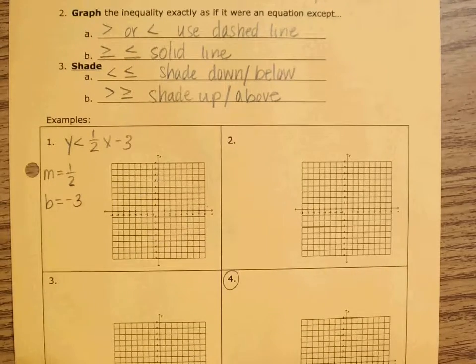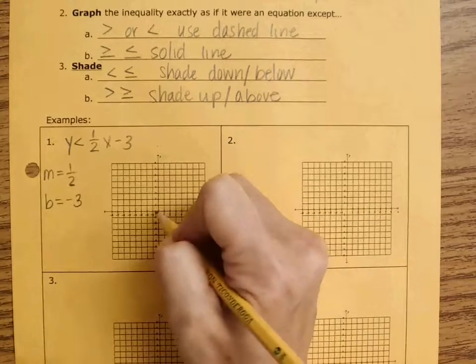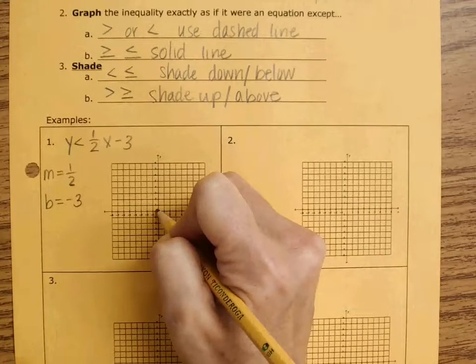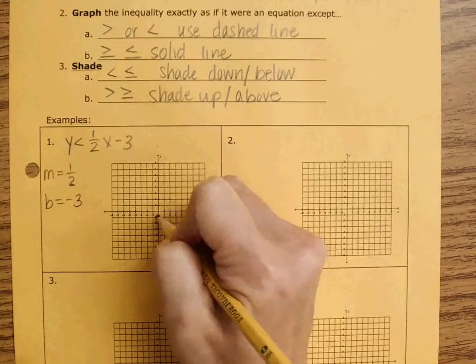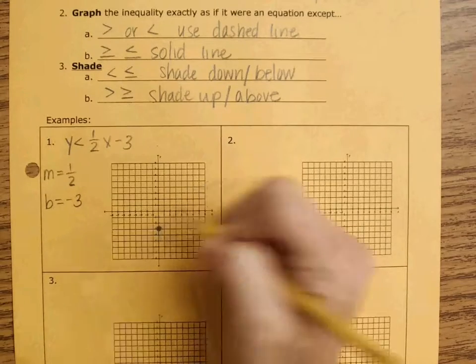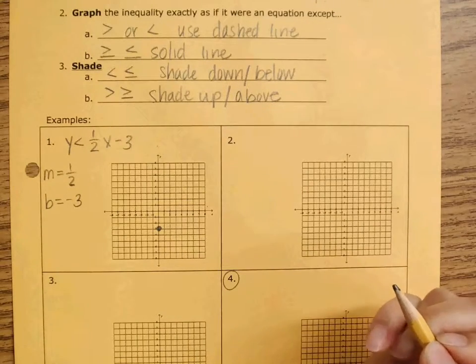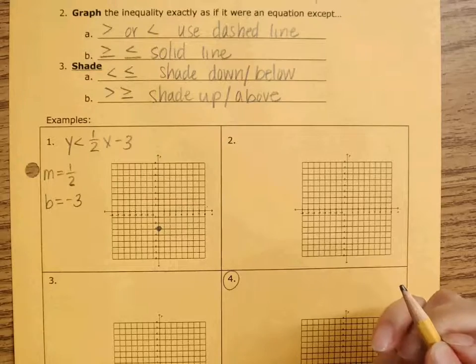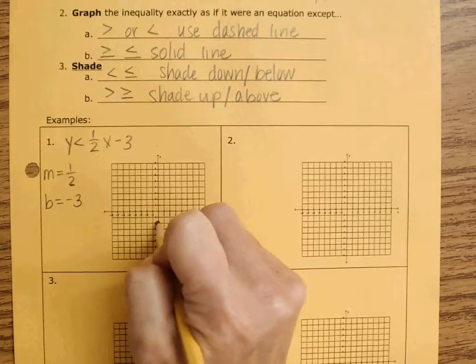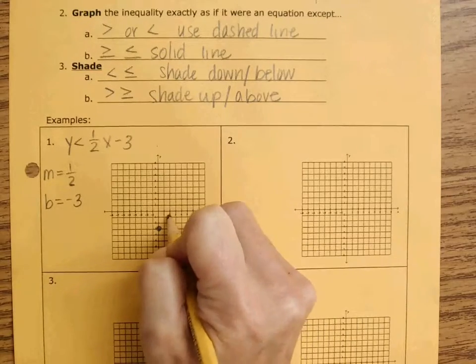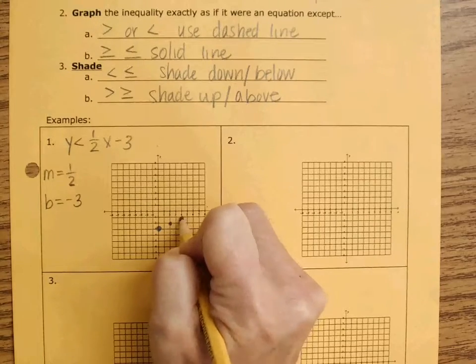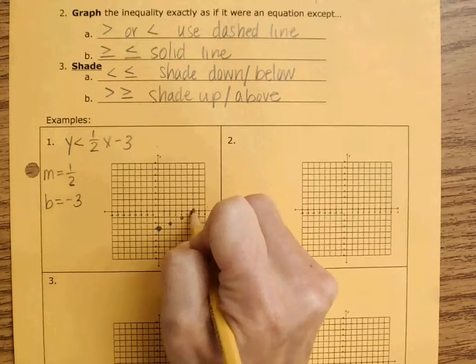We'll start graphing by plotting -3 on our y-axis. Then we remember our slope. Our slope is a positive 1/2, so that's up 1, right 2, up 1, right 2, up 1, right 2.